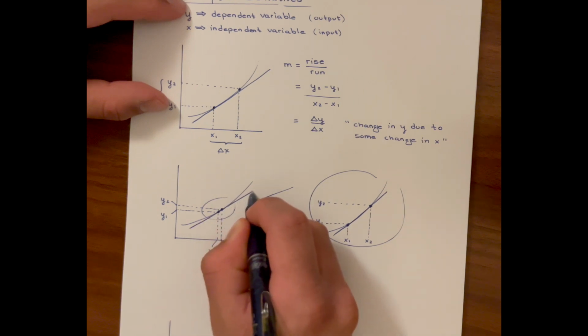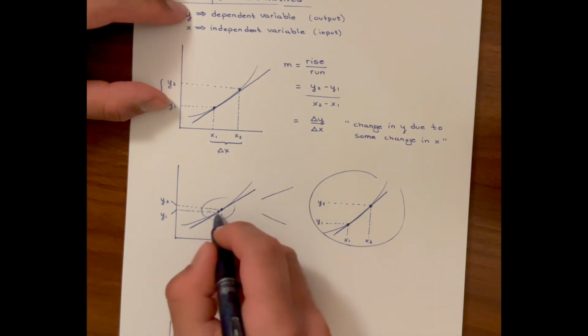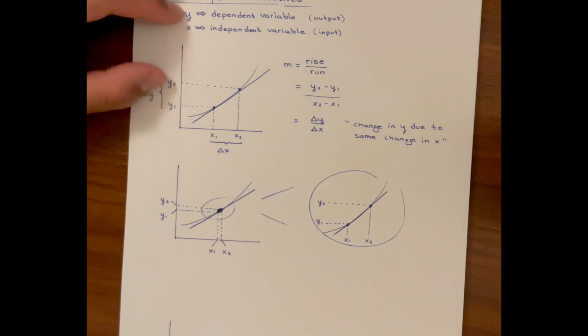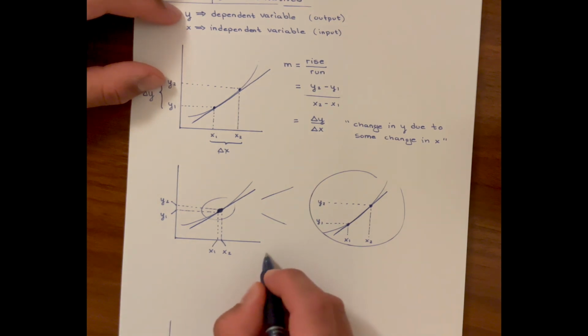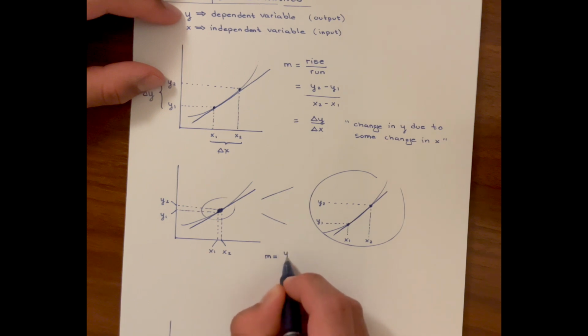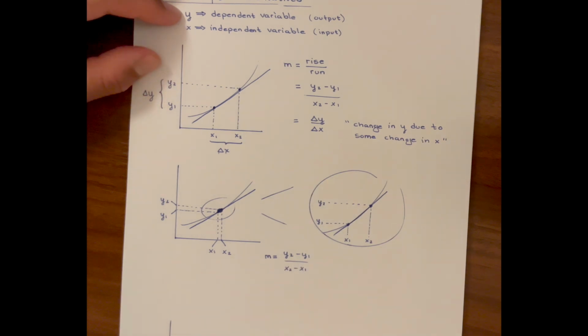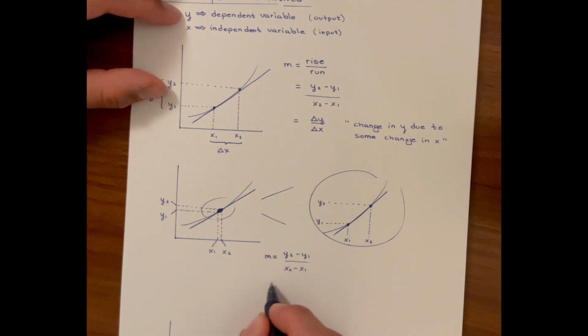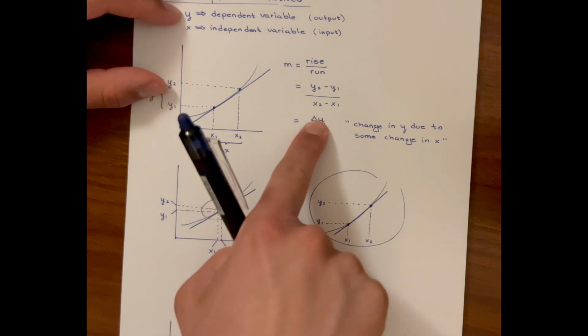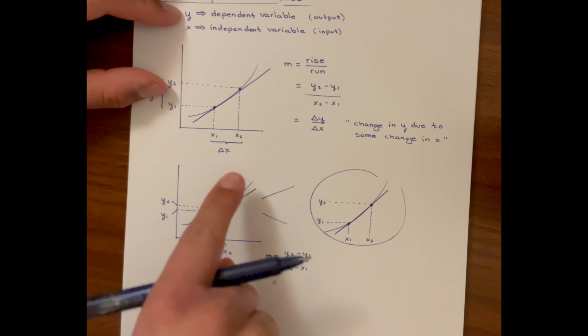But if we zoom back out, it really doesn't look like a secant line. Rather, it looks like a tangent line, a line that only touches one point of a curve. The intervals are so close together, it might as well be one point. But because it really is a secant line, we can still use the idea of rise over run. We'll say that y2 minus y1 all over x2 minus x1 is our slope of the tangent line. But we want to be a little bit different with this.